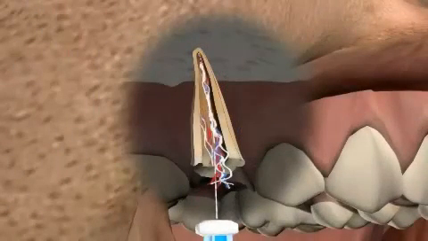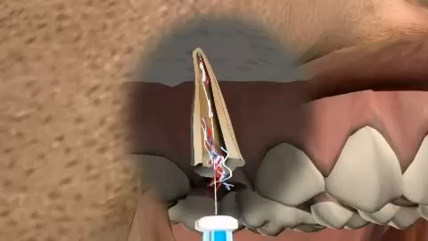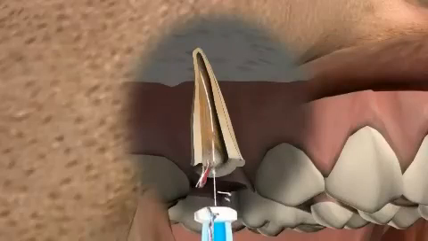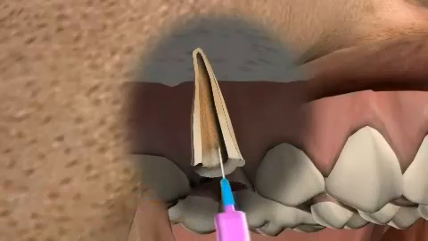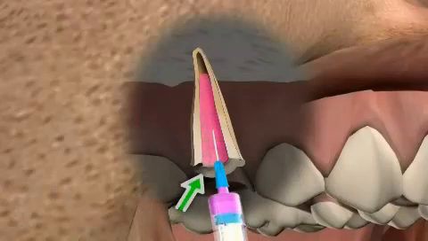During orthograde root tip resection, canal cleaning and filling should be done from the top down. In other words, from the tooth crown down. There will be more about this in the video by the same name.